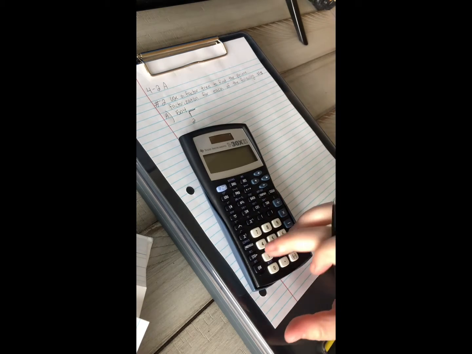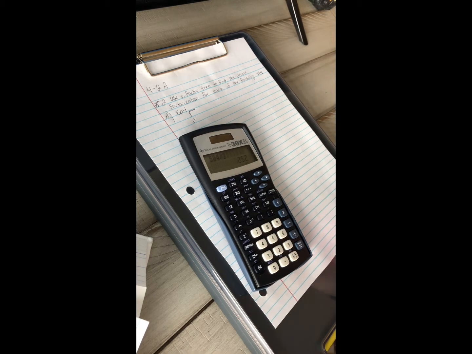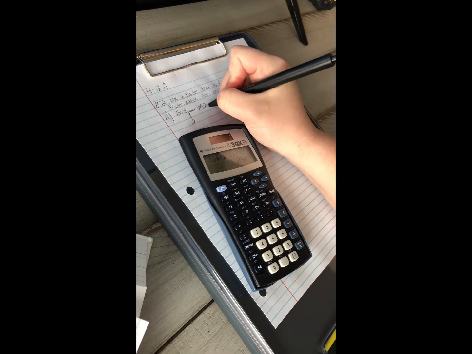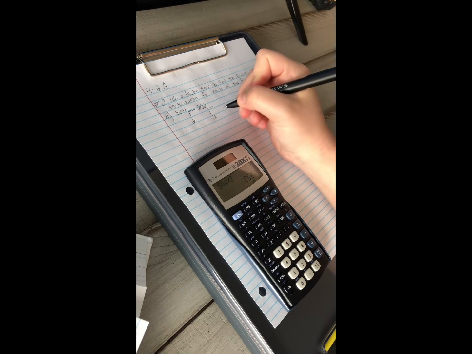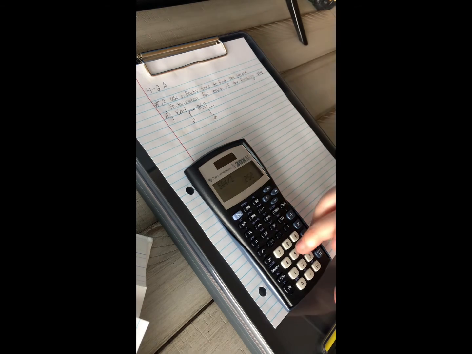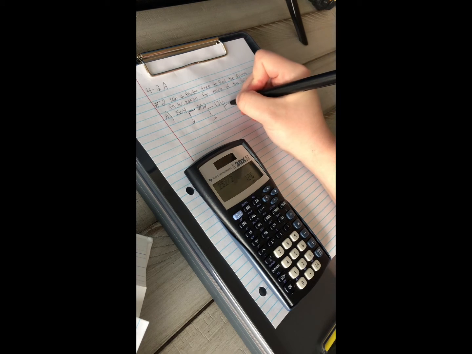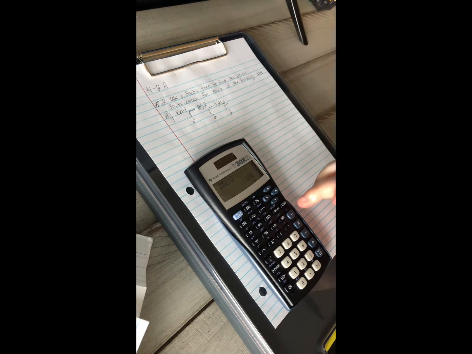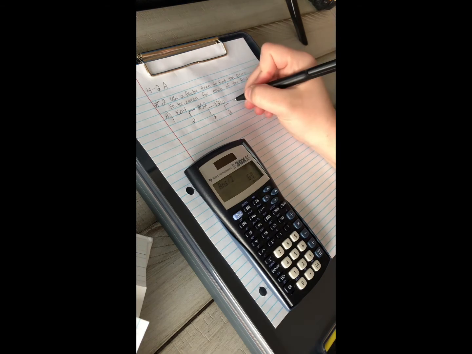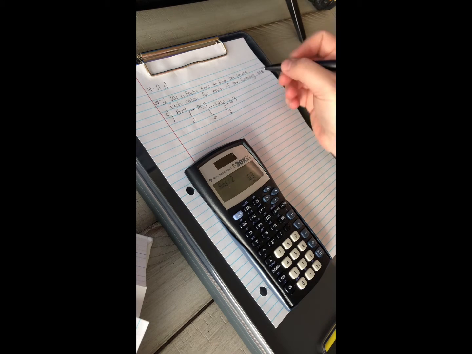So 504 divided by 2 is going to be 252, and then we can divide 252 again by 2, and we will get 126, and we can divide 126 by 2 again, and we'll get 63. And you can't divide 63 by 2 because it's an odd number.